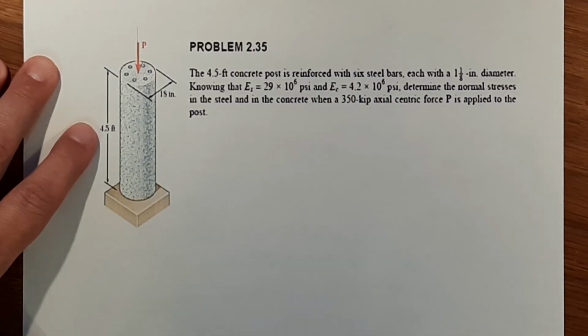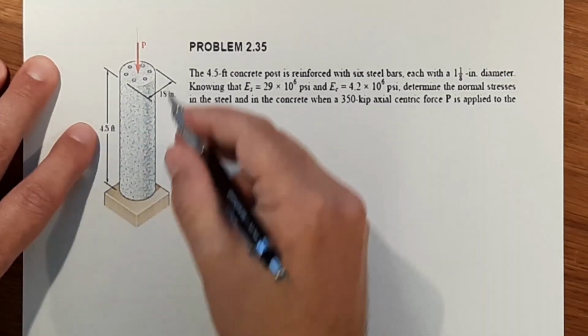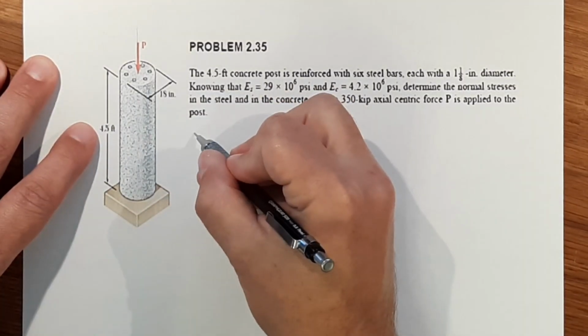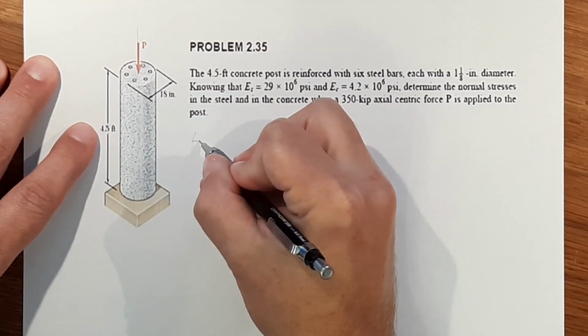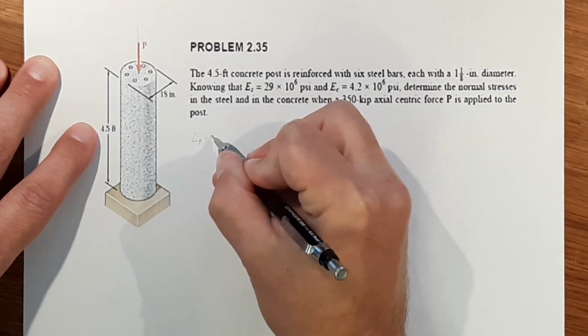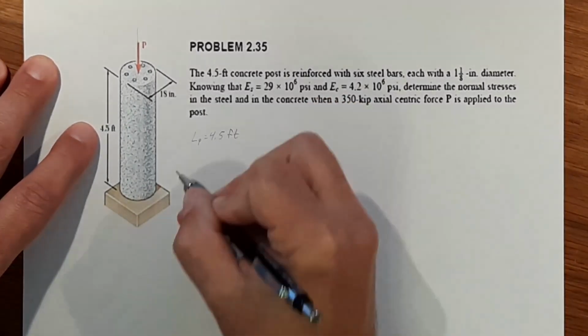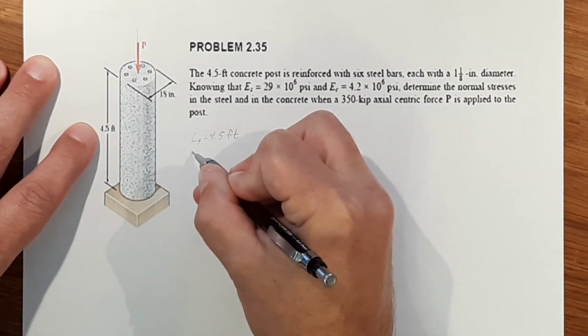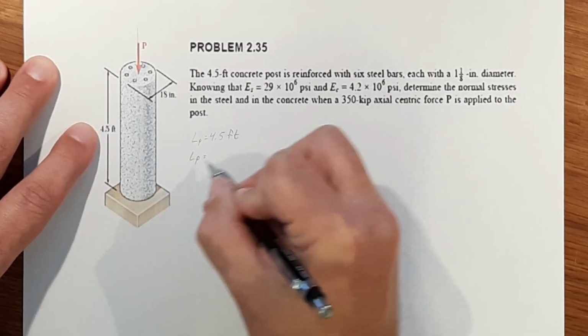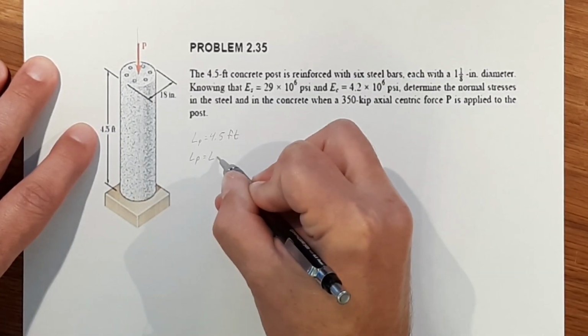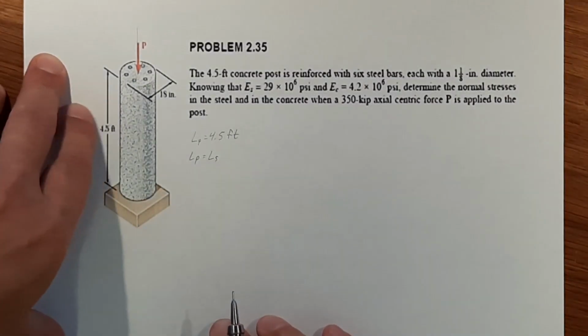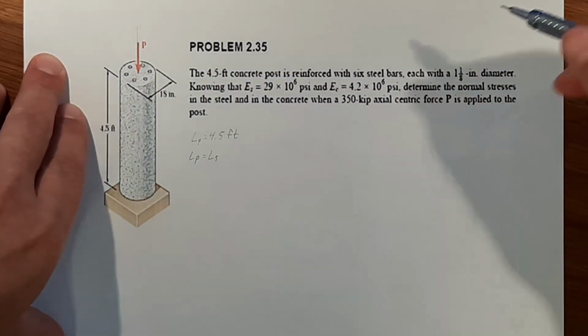All right, so where do we start? Let's find out what information we have. We know the length of the post, LP, is 4.5 feet. Likewise, the length of the post is equal to the length of the steel, so all of those are 4.5 feet.